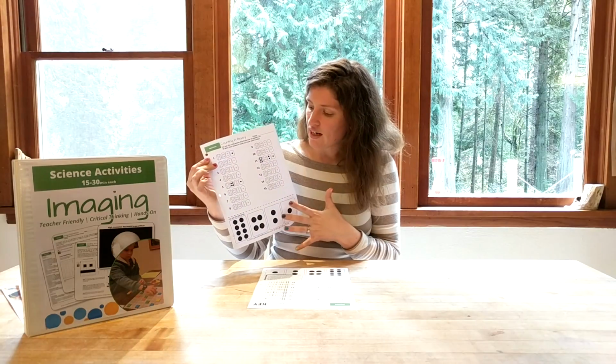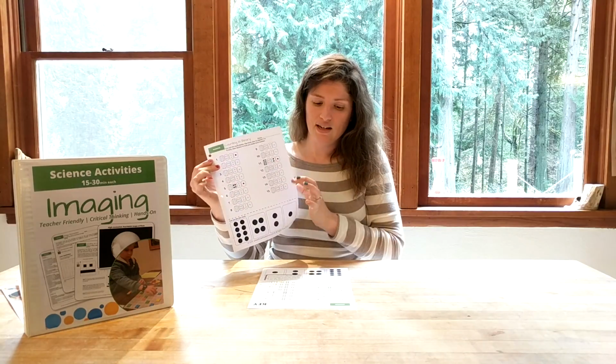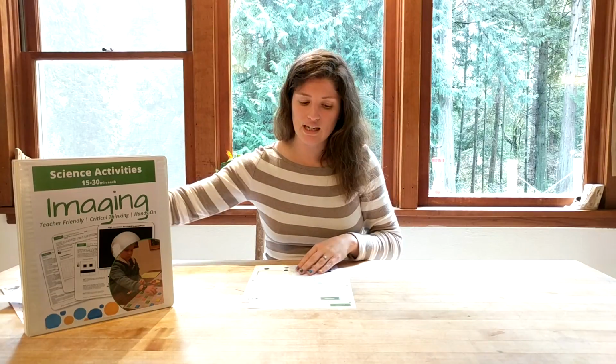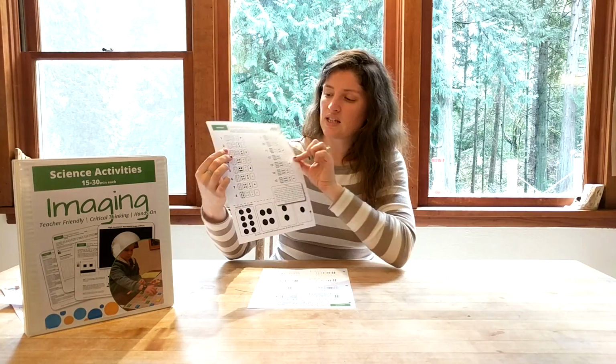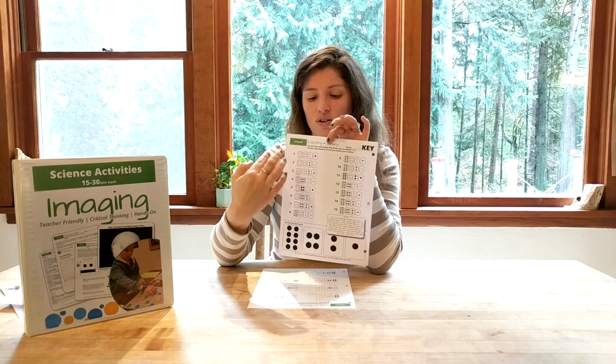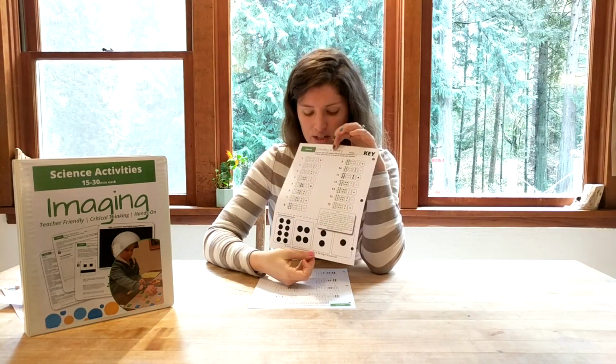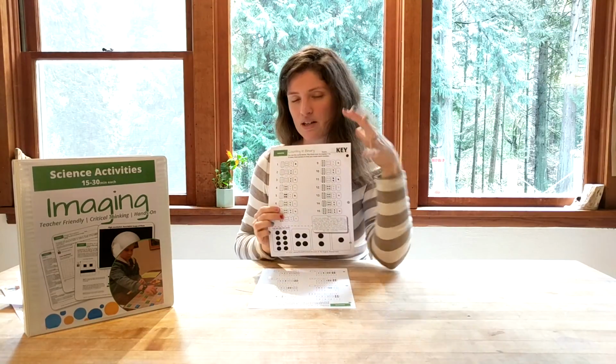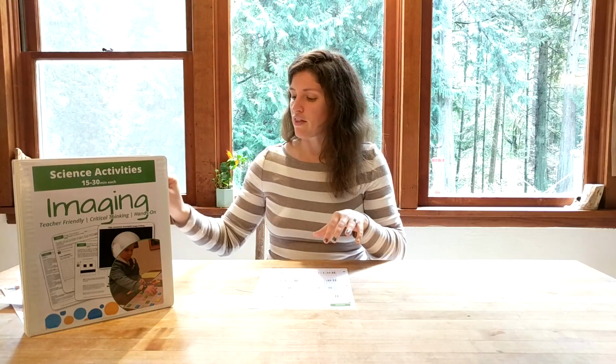So this is a fun activity where they'll be coloring in the dots. And then there's of course a key. We have keys for everything. This key, just to give you an idea, shows you exactly how you're going to make all of those numbers. It's all colored in nice for you. Similar keys are available for everything.